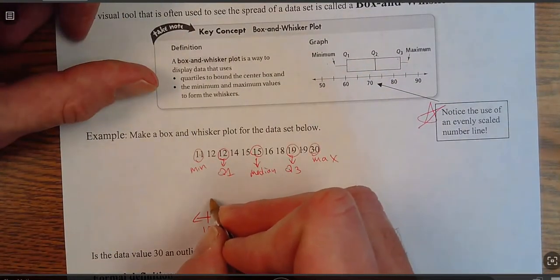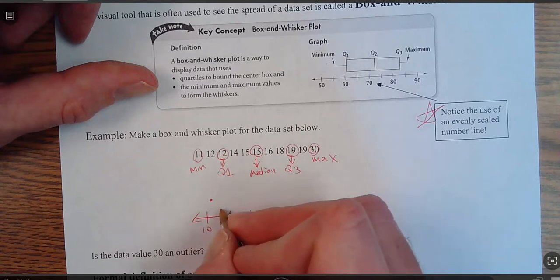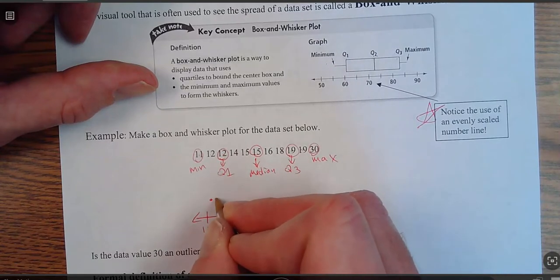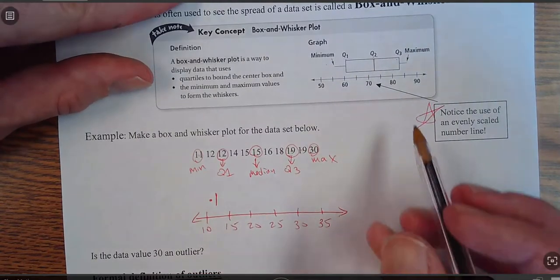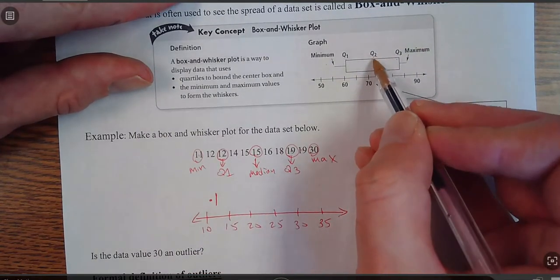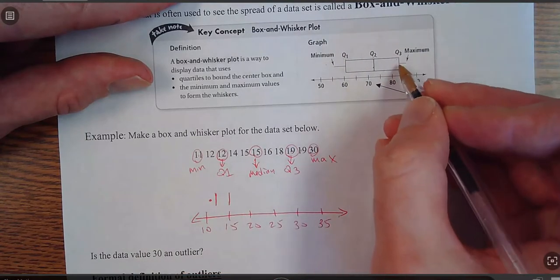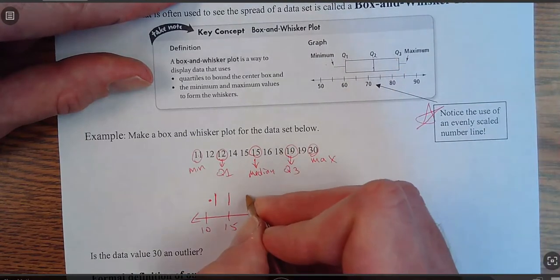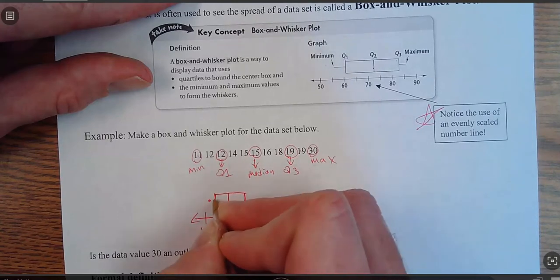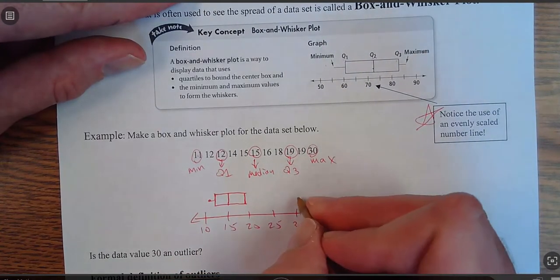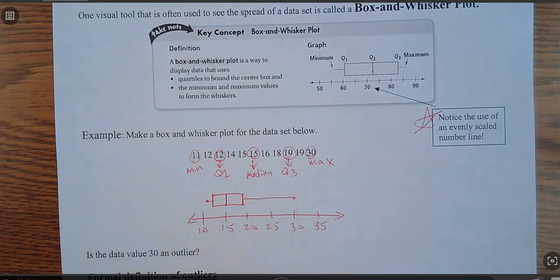So 11 would be about right here. That's the whisker. The box itself starts at about 12, so that would be about right here. And then the box keeps going. There's a line at the median, so median's 15. That's the middle of the box. The box is going to end at Q3, which is at 19, which is about right there. Make your box. Here's one whisker. And then 30 is over here. There's the other whisker. Okay? So how's the data spread out?